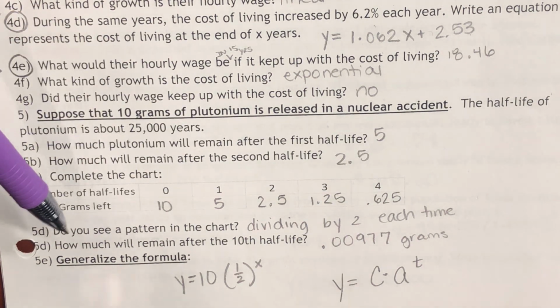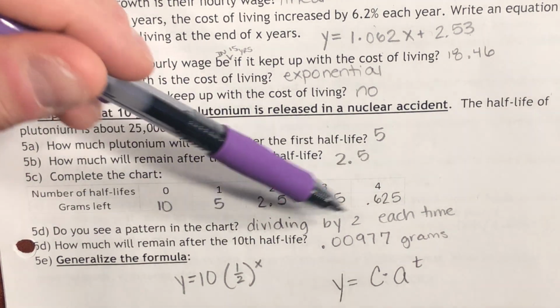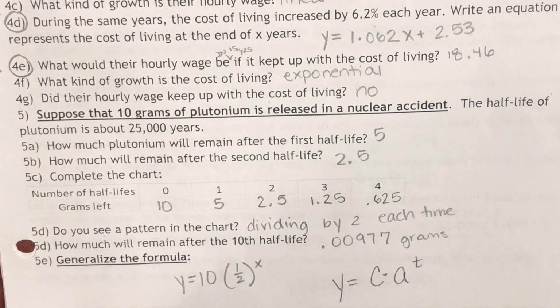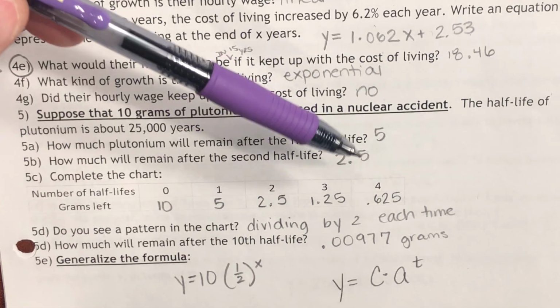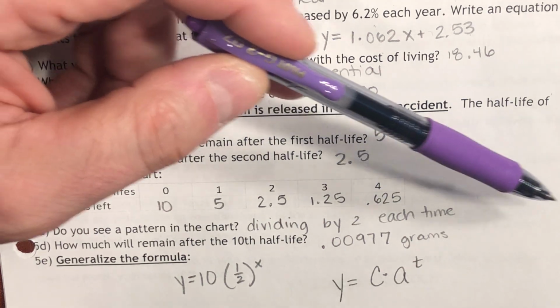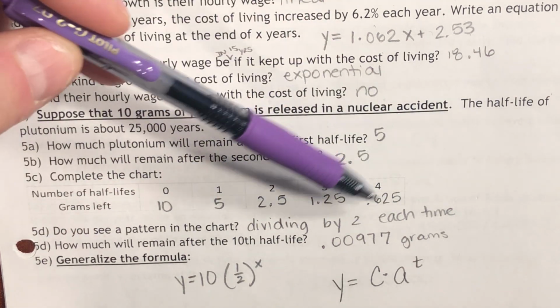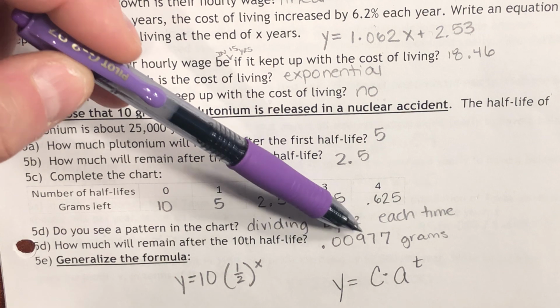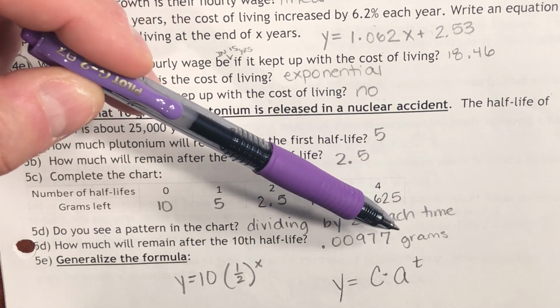So do you see a pattern in the chart? We're dividing by 2 every time. How much will remain after the 10th half-life? If you kept doing that, cut that in half, cut that in half, till you do it 10 times, you would get 0.00977 grams.